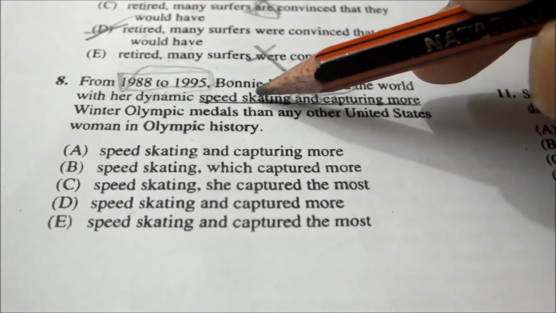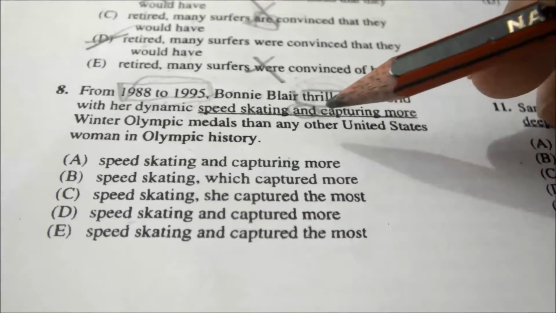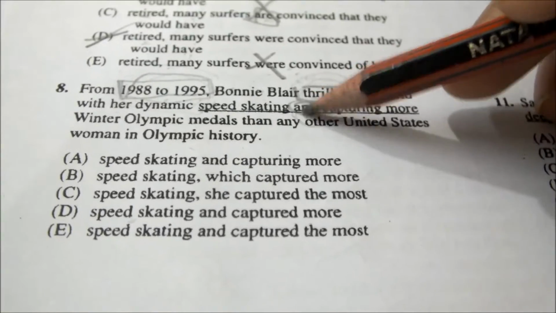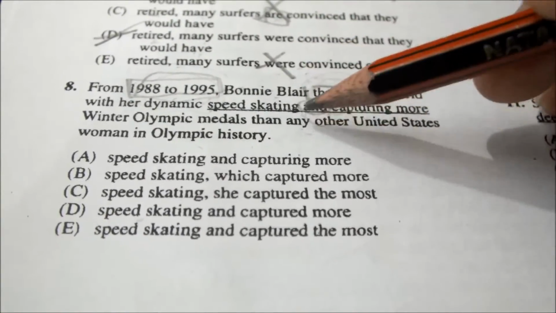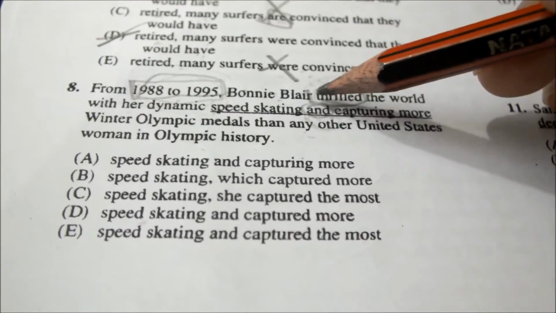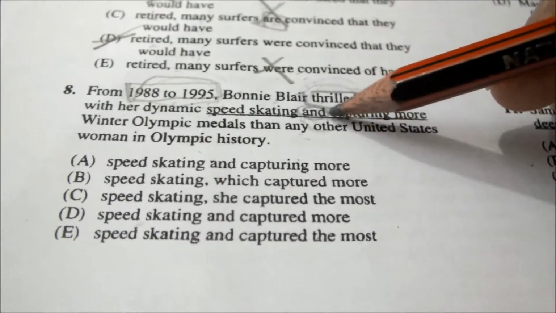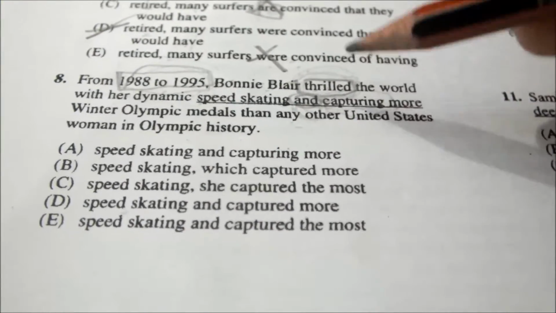The whole sentence should use past indefinite tense, and this conjunction "and," the first part and the second part, before and after "and," should use the same tense, not a different tense. This has "thrilled," and this part has "capturing." This part is continuous. This part should be past indefinite.